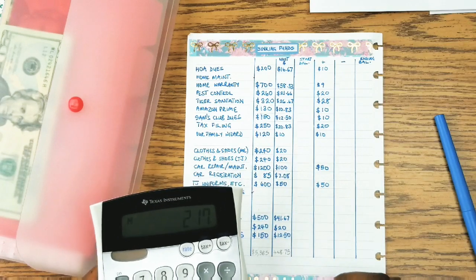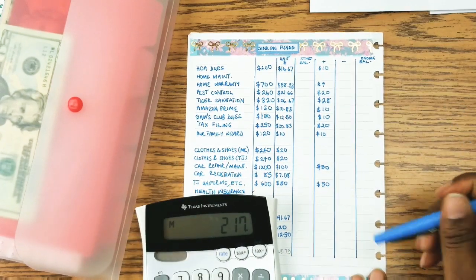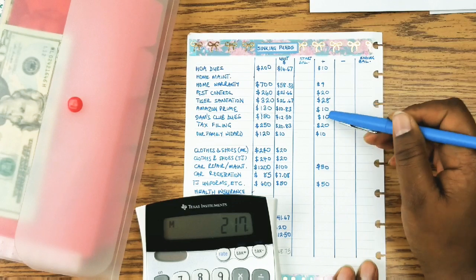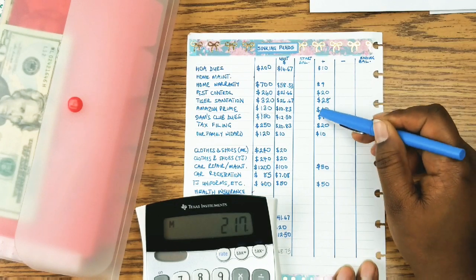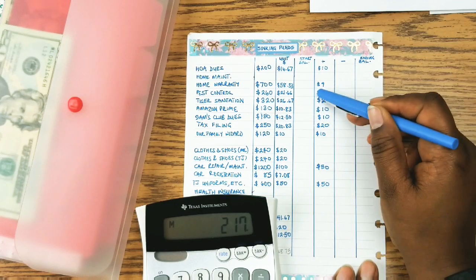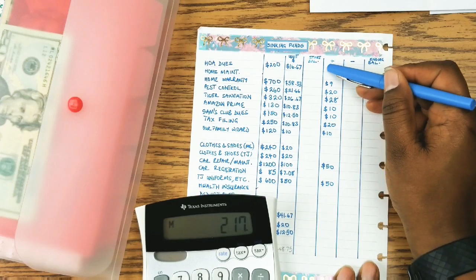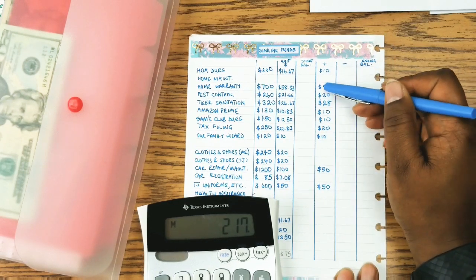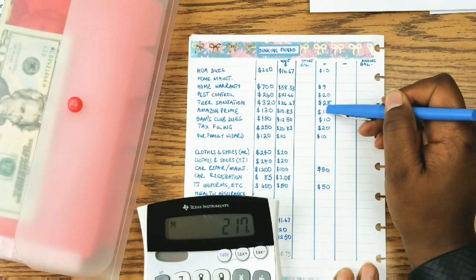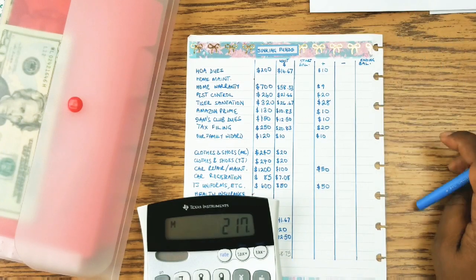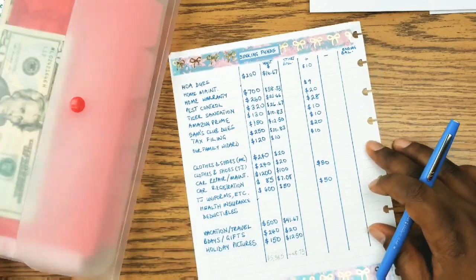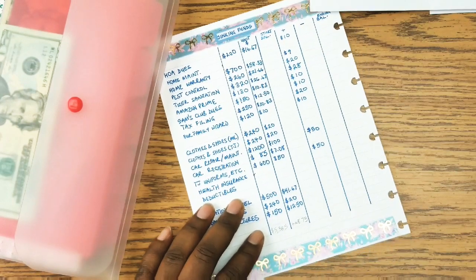We have $217. Let's see if that's accurate. 150, 170, 180, and 9 plus 28. Yep, that's correct. That's 217. I will write that in pencil.